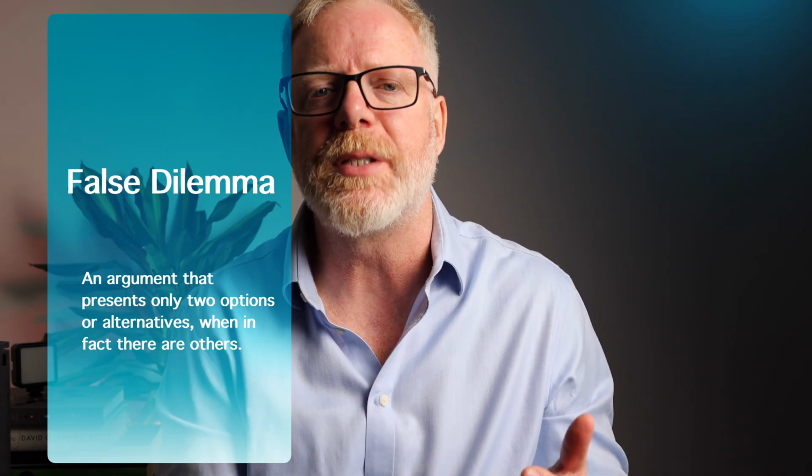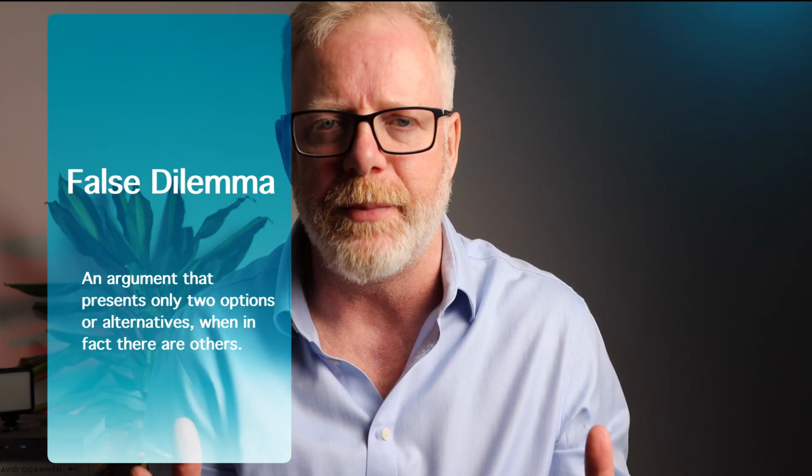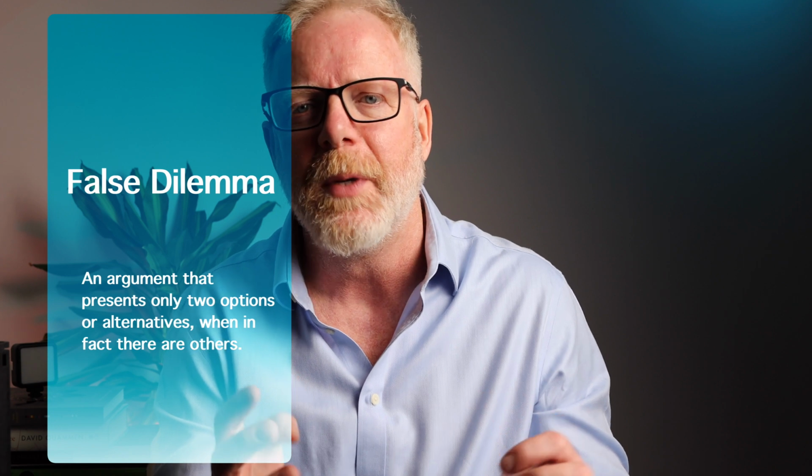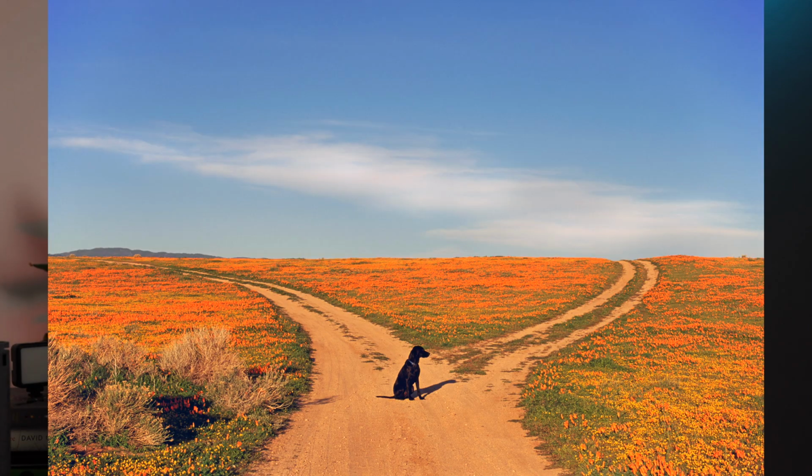The next is the false dilemma, or the false dichotomy, sometimes known. And this is where you present an argument that goes along the lines of, well, either we accept all of the claims made by my opponent, or we reject them all. In other words, that there are only two outcomes from this, either left or right, and there's no grey area, there's nothing in the middle.